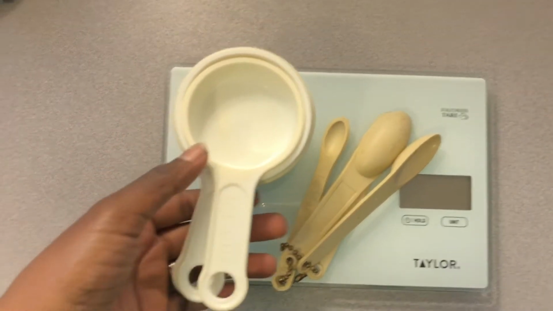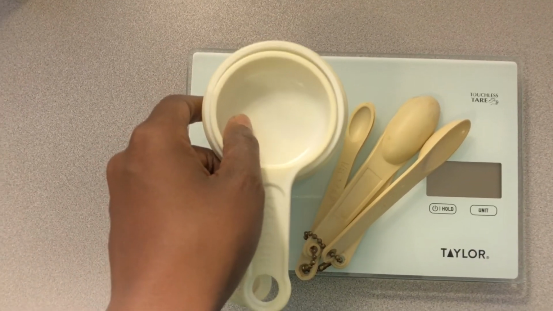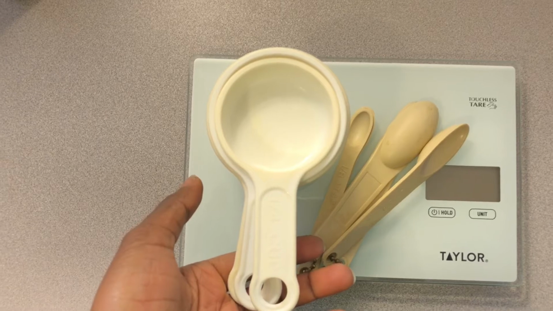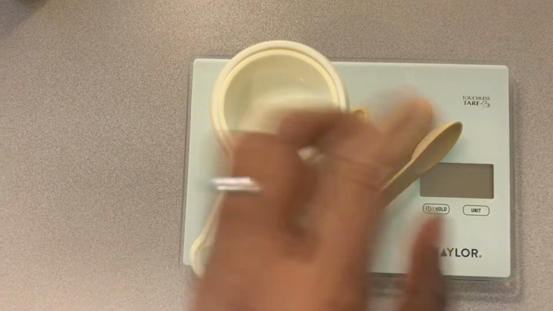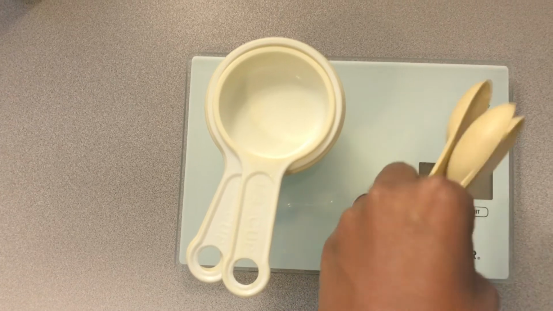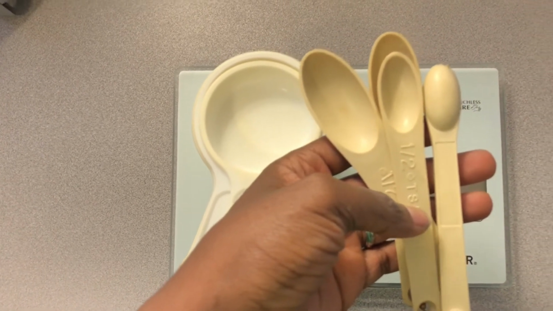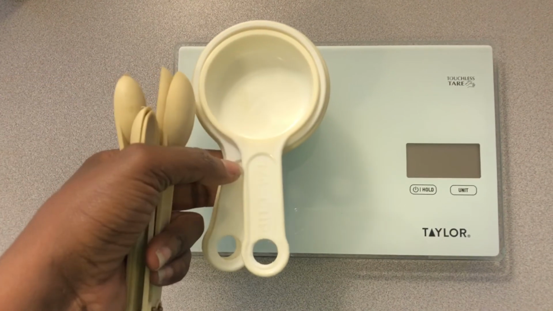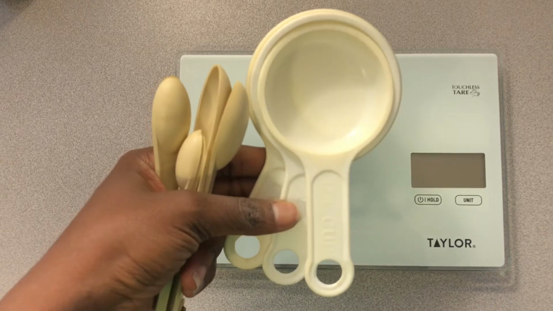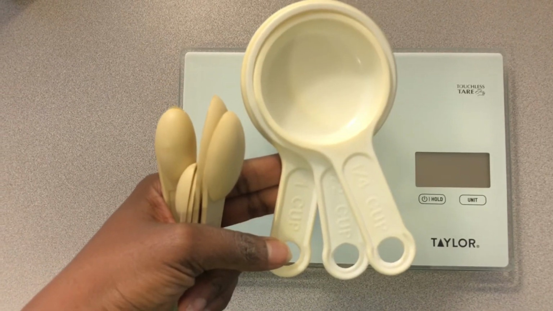So these are the equipment I use to measure my food, and then I'm able to count my calories using these measured food items. I have my measuring spoons here, for food items that demand tablespoons. I have my measuring cups here, for food items that demand measuring cups.